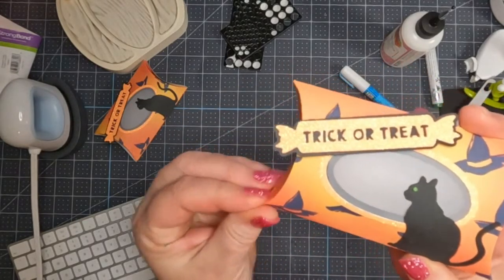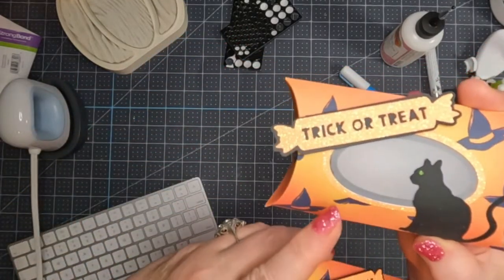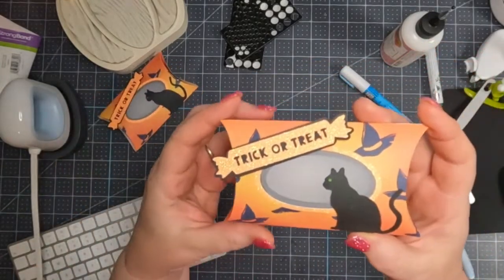I love these. You know what? I think for this box that I really like this without the centers and the letters. I think it's cuter.